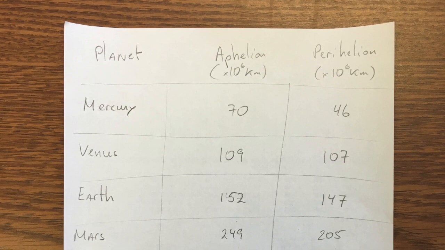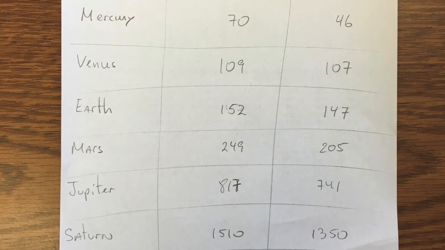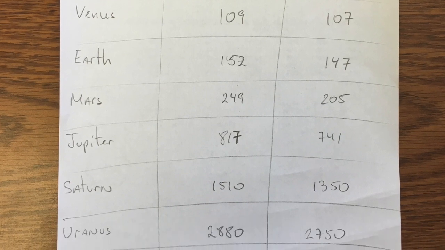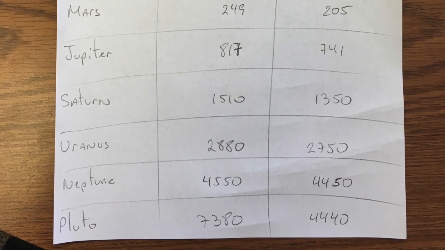I researched the data corresponding to the aphelia and perihelia of the 9 planets in our solar system. I kept the values to 3 significant figures and expressed them in millions of kilometers.